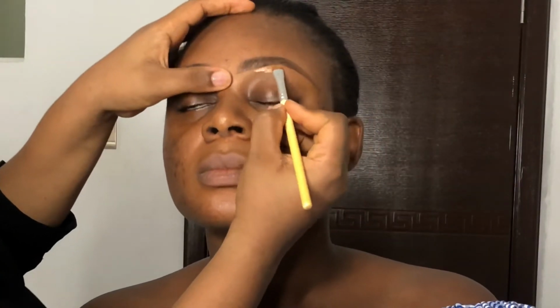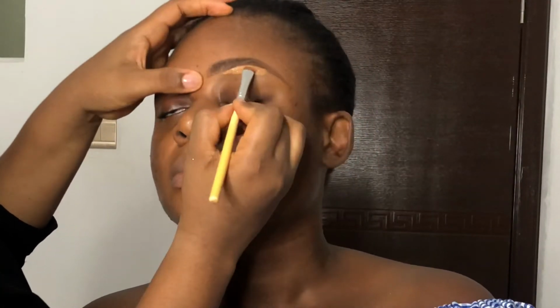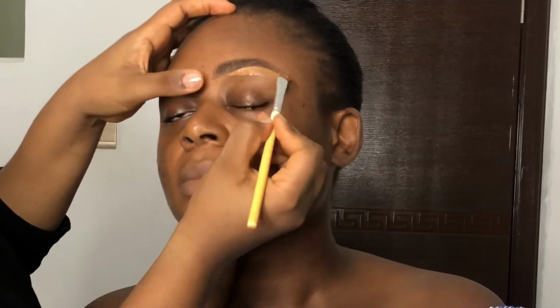To define our brows, I used a Zikel Cosmetics concealer in the shade Nude and a flat brush.